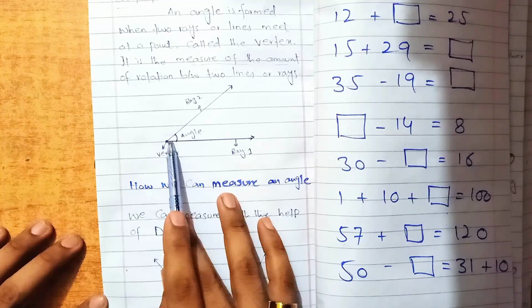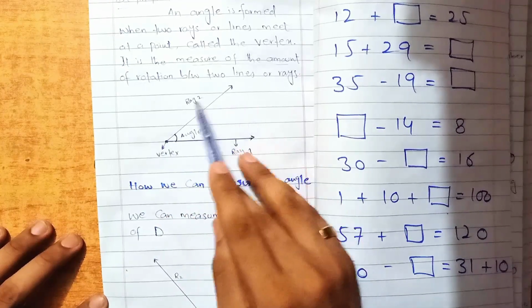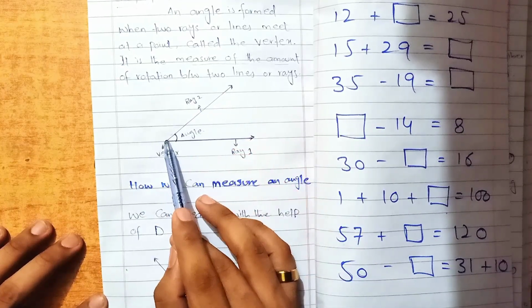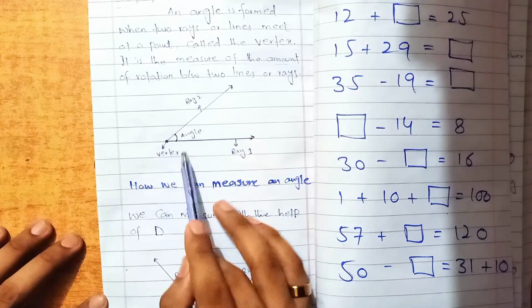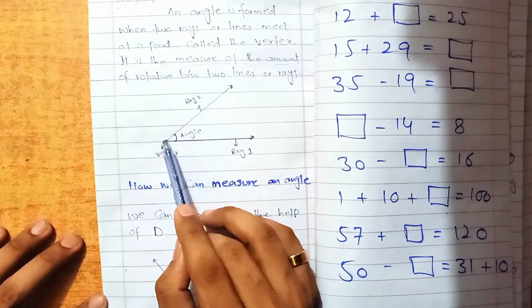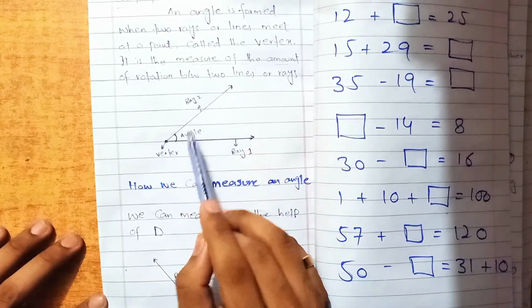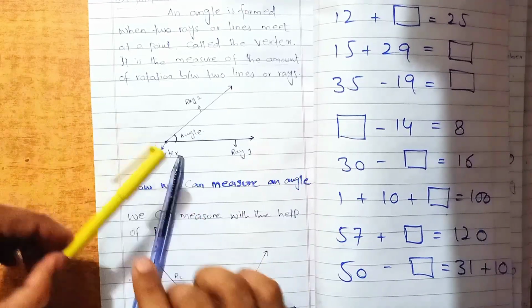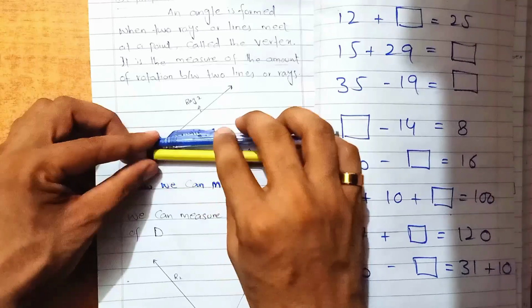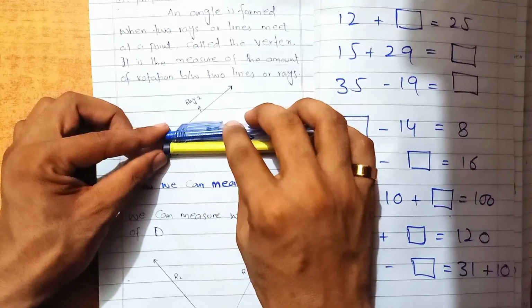Look at this one. If this is ray 1 and this is ray 2, they meet at a common point. This is called the vertex. Then there is a space between these two rays, which is called the angle. How is this space created? Let's learn with the help of these pens.